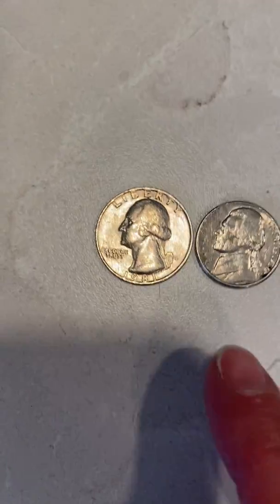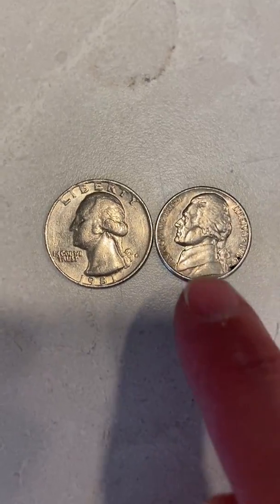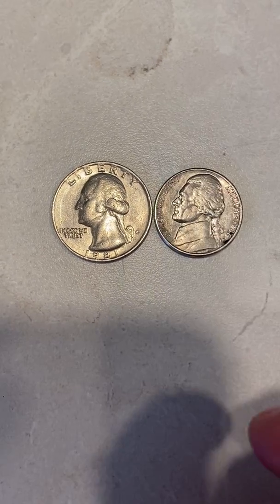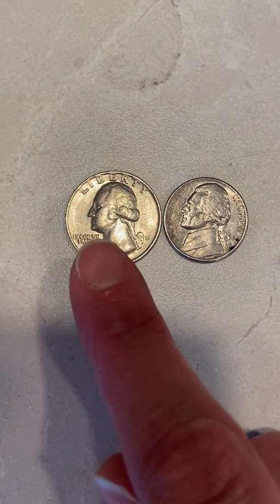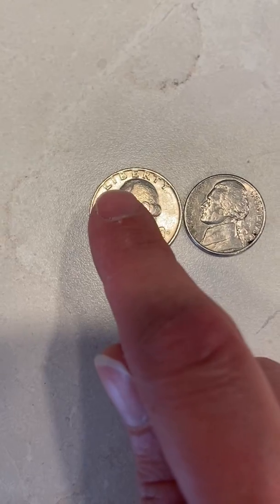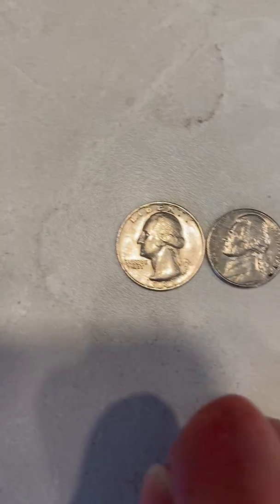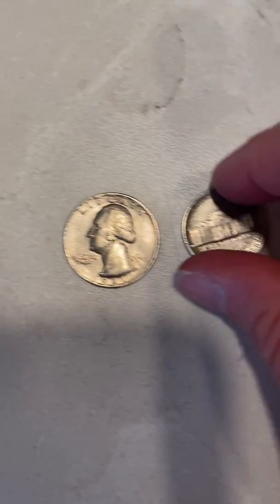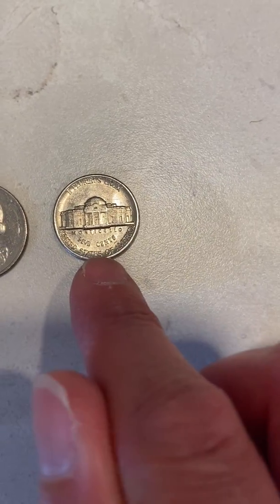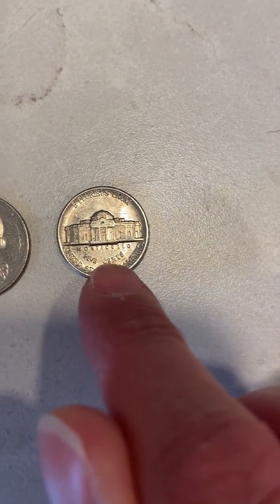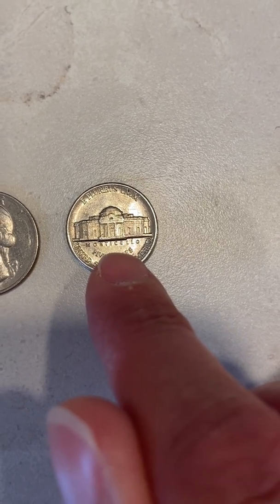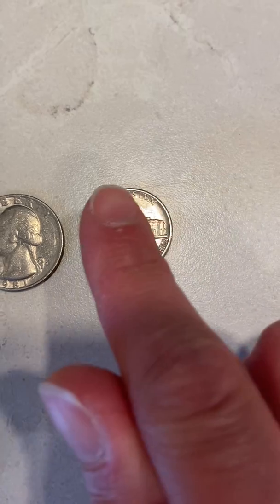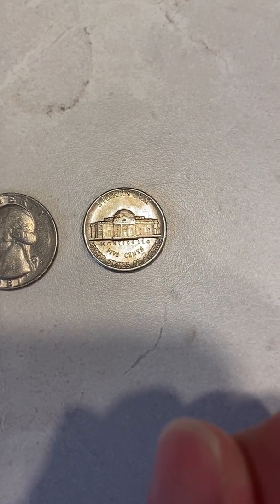Look at that. Now, if you look closely at the nickel, do you see? It doesn't have any words above Thomas Jefferson's head. Now over here, George Washington, our first president on the quarter, he has a word above his head, okay? If I look at the back, you remember how I said Thomas Jefferson was a very innovative person? Well, he was an architect also, and he designed his own house. And his house is called Monticello, and that's on the back of his coin. That's on the back of a nickel.